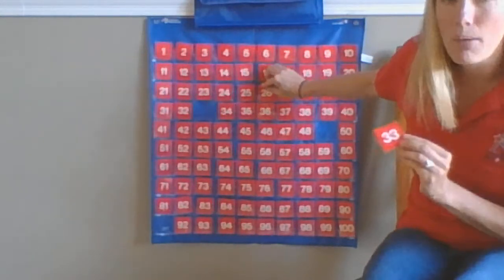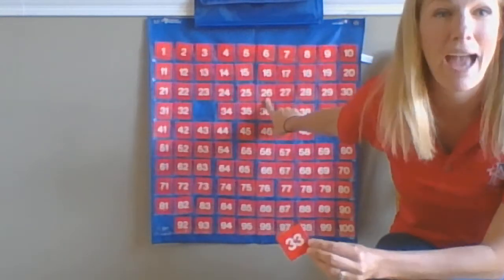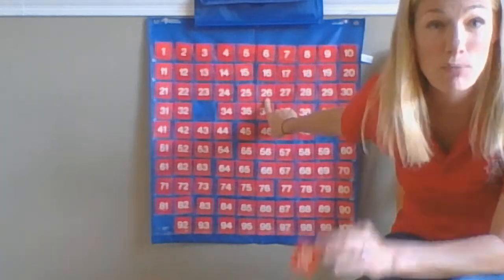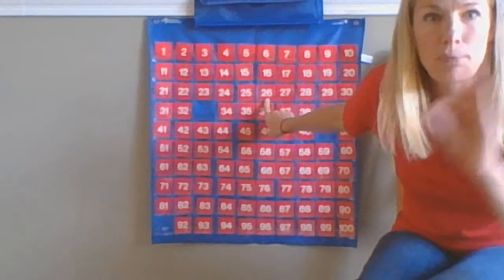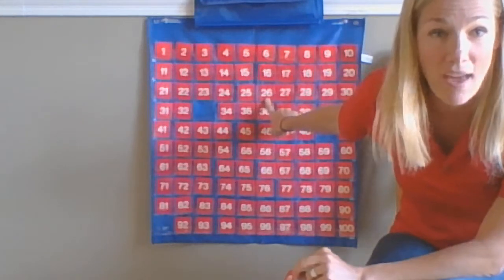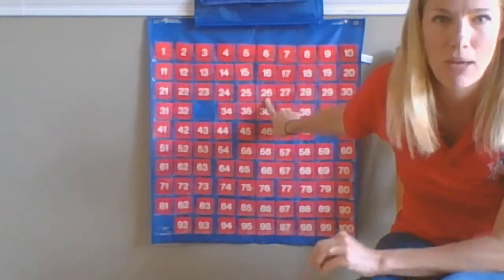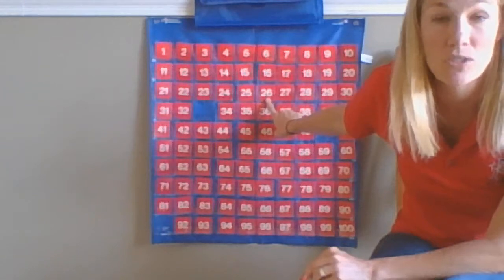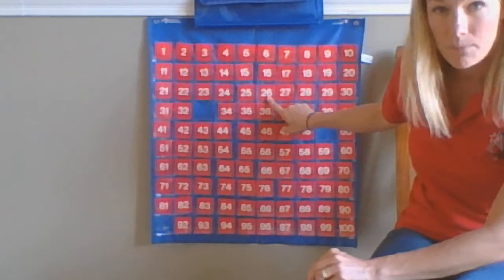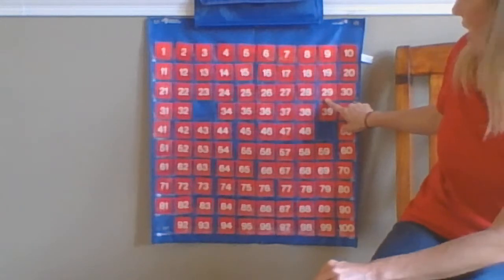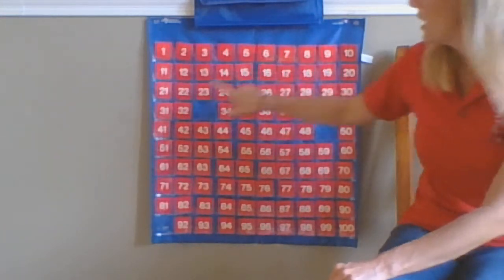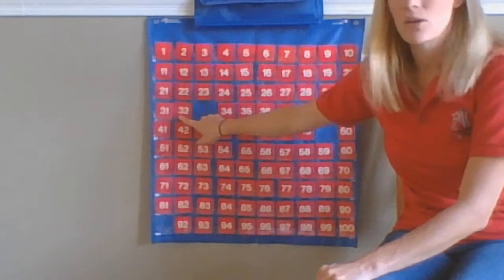All right, so now what we're going to do, friends, is a skill called counting on. So we should be able to start at any number and be able to keep counting. So we're going to start at that number that was missing, and we're going to keep counting. So let's say that number first. 26, 27, 28, 29, 30, 31, 32.